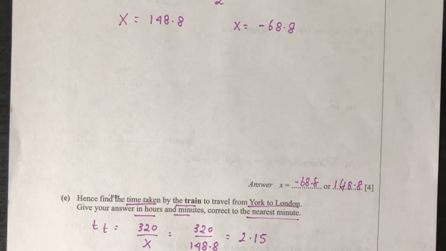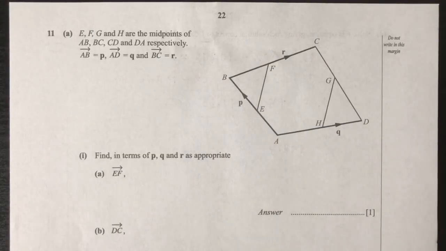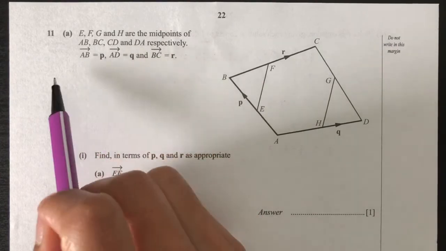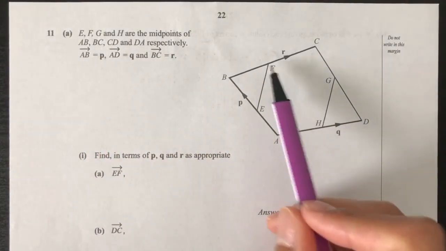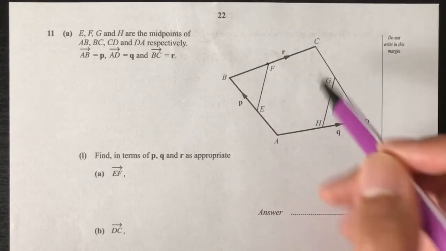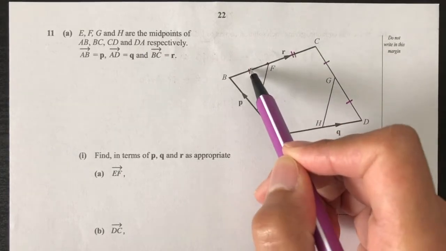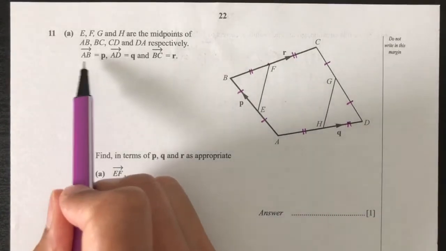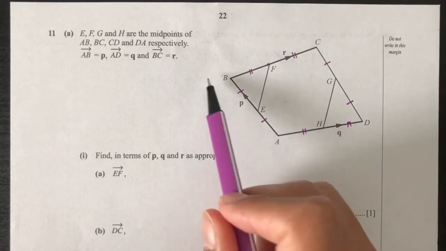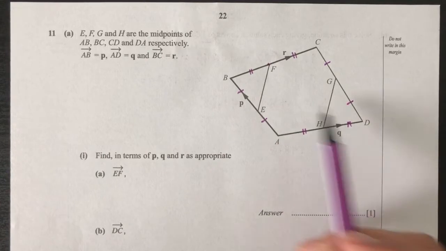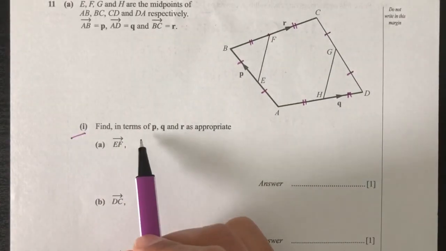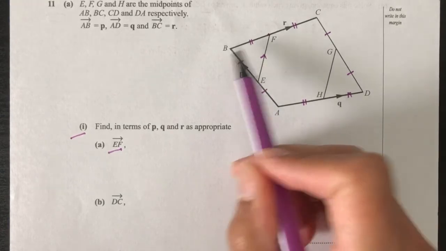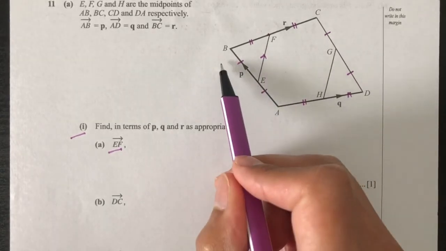And this is your question number 10. Let's move on to question number 11. We have E, F, G, H are the midpoints of AB, BC, CD, and DA. So these two are the same, these two are the same, and this and this are midpoints. Okay, good to know. Now we have AB given to us as P, AD as Q, and BC as R. So part 1, find in terms of P, Q, R, EF. EF is EB plus BF. EB is P divided by 2, that will be half P plus half R.